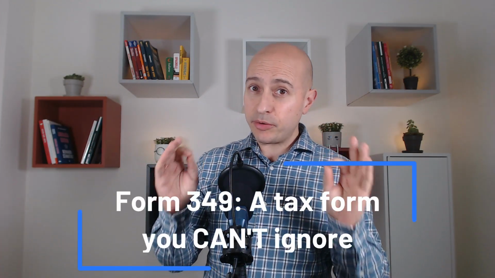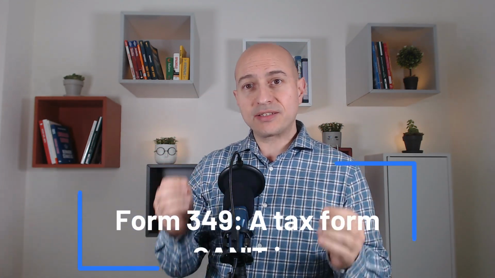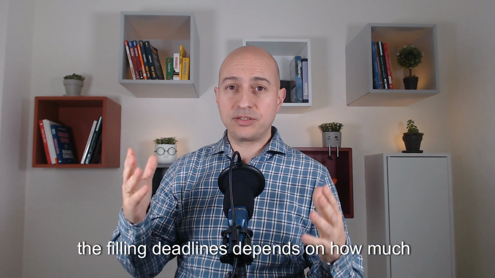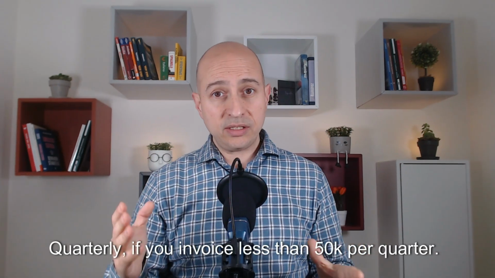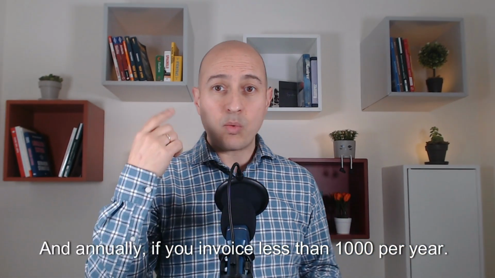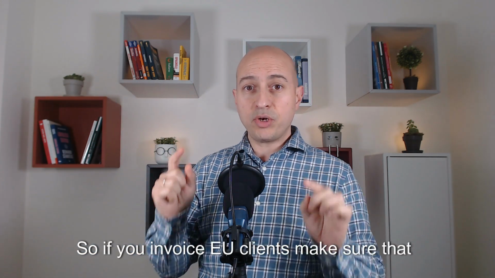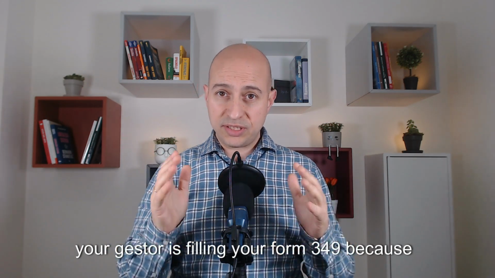Even if you invoice without VAT, the Spanish tax agency still needs to know about it. That's why you must file Form 349, a report of intra-community transactions. The filing deadline depends on how much you invoice. Monthly, if you invoice more than 50k per quarter. Quarterly, if you invoice less than 50k per quarter. And annually, if you invoice less than 1,000 per year. If you don't file it, the tax agency may fine you or suspect tax fraud. So if you invoice EU clients, make sure that your gestor is filing your Form 349 because this is mandatory.